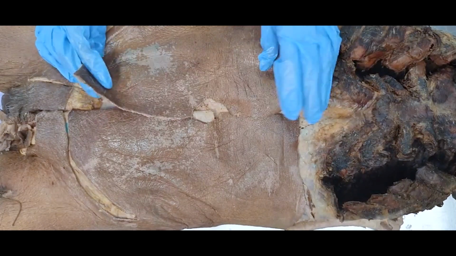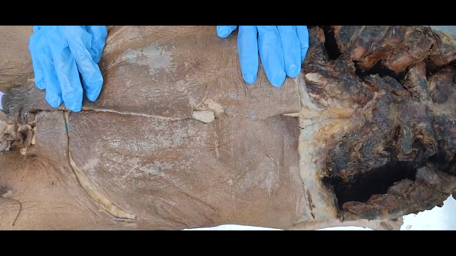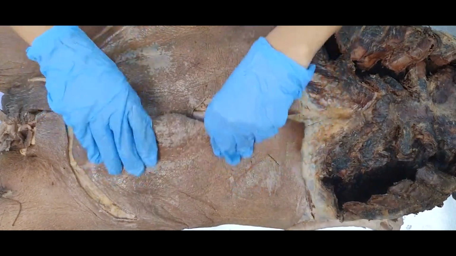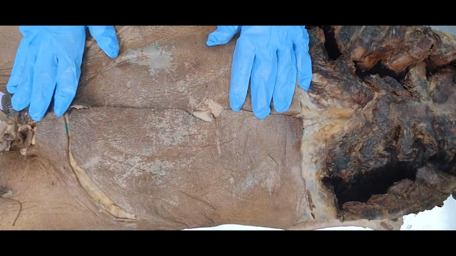So good morning students. Today we are going to discuss the disposition of peritoneum. We will start with the general features of peritoneum. So first of all, this is the anterior abdominal wall.